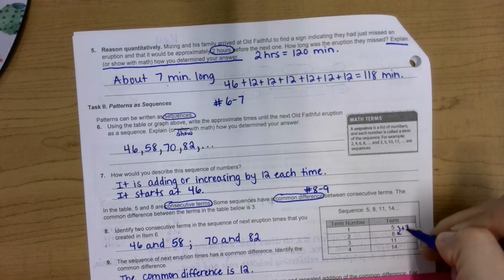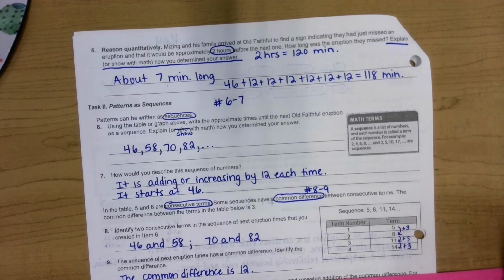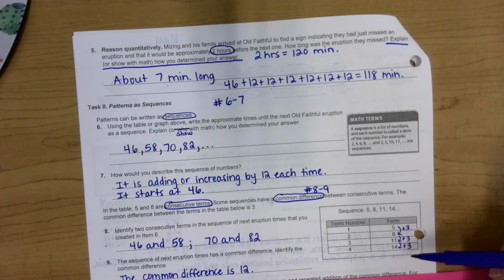Notice how 5 plus 3 is 8. 8 plus 3 is 11. 11 plus 3 is 14. So this would be our common difference. It's adding 3 each time. It's a common number. Every time it's adding 3, and that's the difference between them, 3.